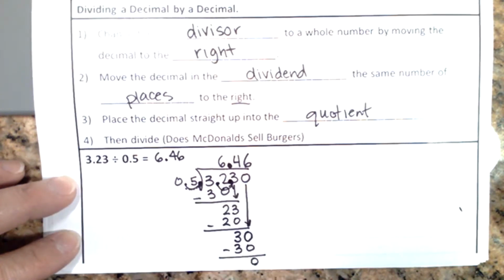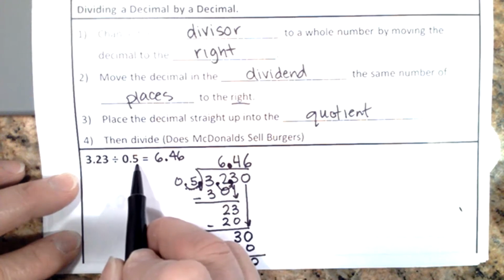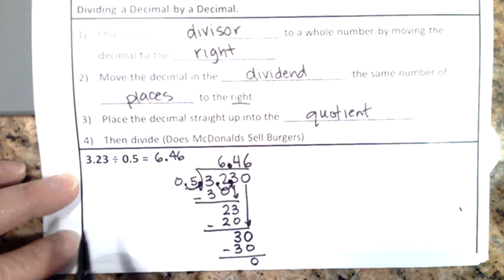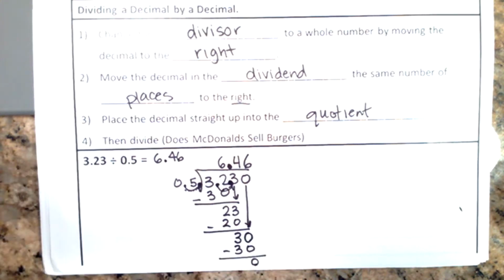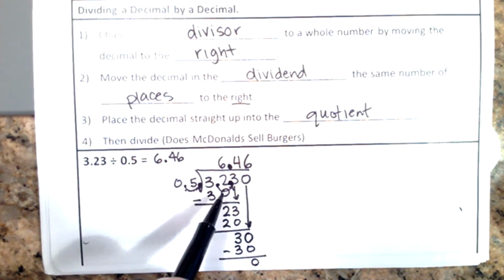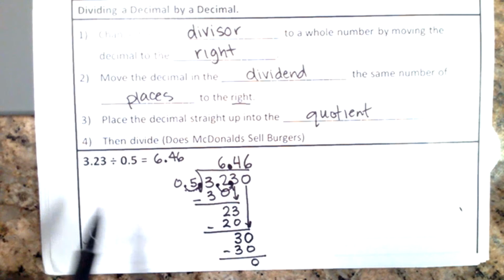6.46. That means that 0.5 fits into 3.23 6.46 times. Okay? And that is how you divide when both your divisor and your dividend have a decimal. You want to first change your divisor to a whole number by moving the decimal over all the way to the right, and then find your decimal in your dividend and move it over the same number of spaces to the right.